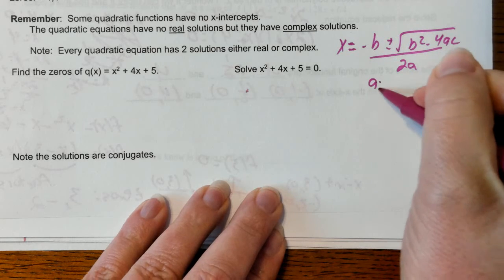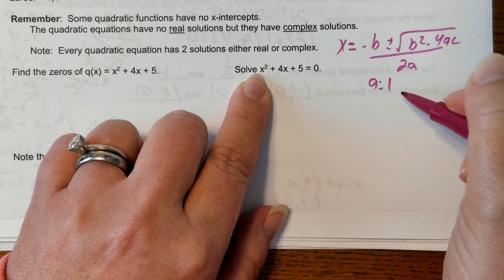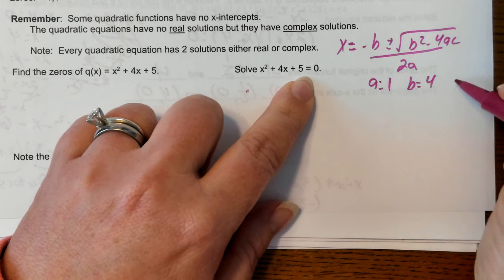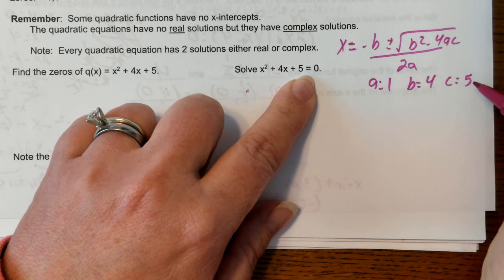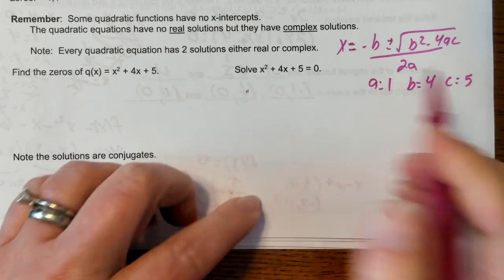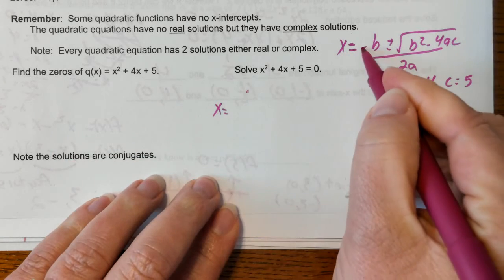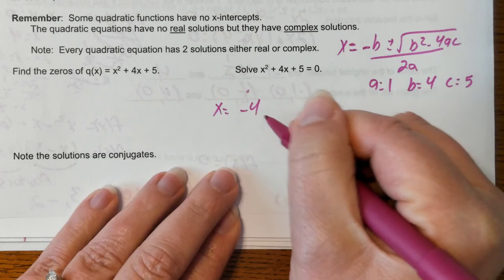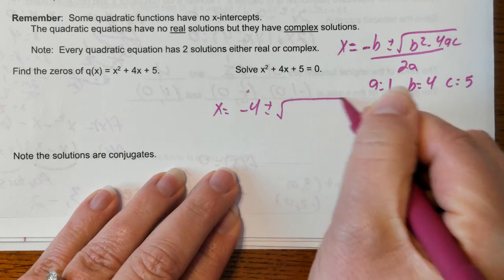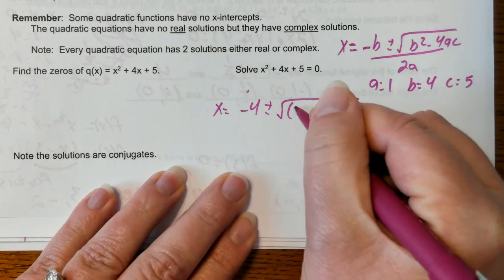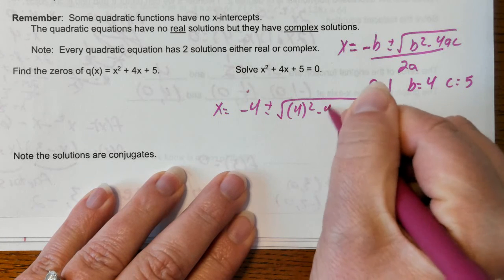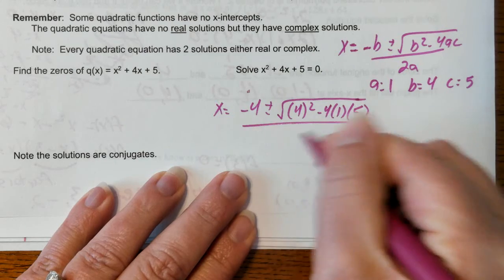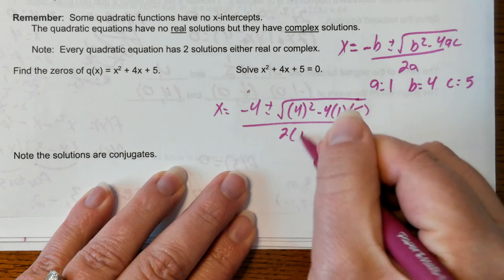My a value is 1, because it's in front of x squared. My b value is 4, it's in front of the plain x. And my c value is 5. So I'm going to work this formula with those numbers plugged in. So negative b, b is 4, so negative b is negative 4, plus or minus the square root of b squared, so 4 squared, minus 4 times 1 times 5, all over 2a, and a is 1.